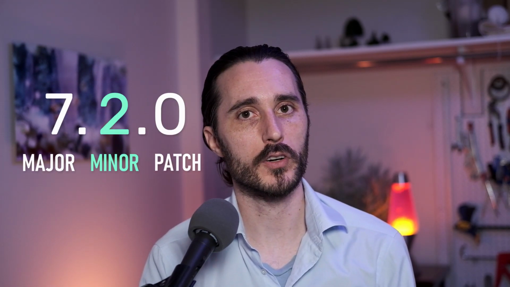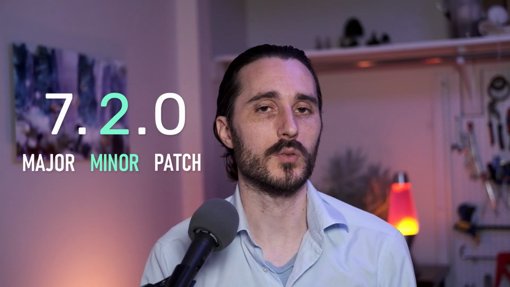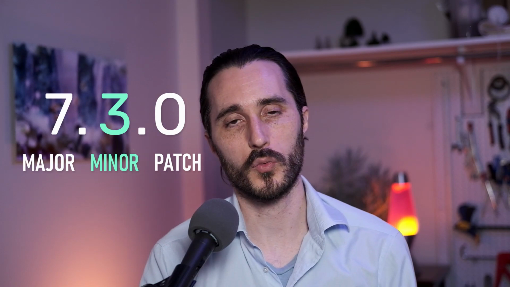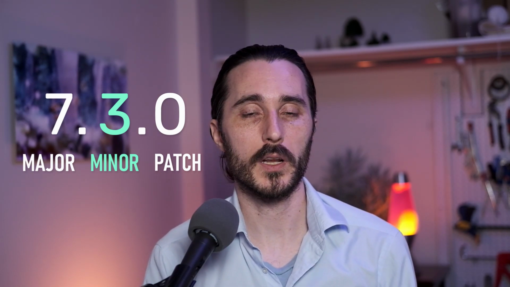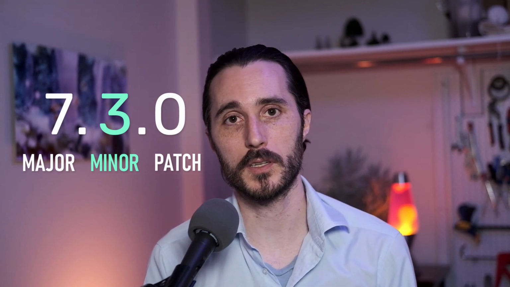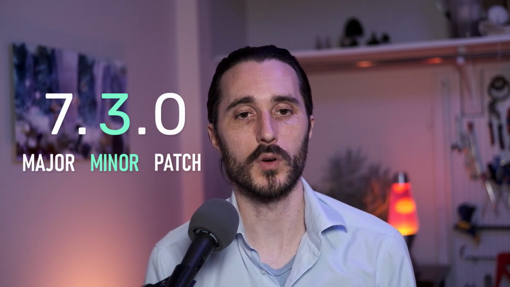So when you see a move from just a minor number, just to be clear, 7.2.0, for example, to 7.3.0, well, that 2 to 3 in the middle position is saying, this is a new feature for you, but it doesn't have any breaking changes that we know about. You can opt into the feature if you want, but you don't have to change your existing code at all to run this package.